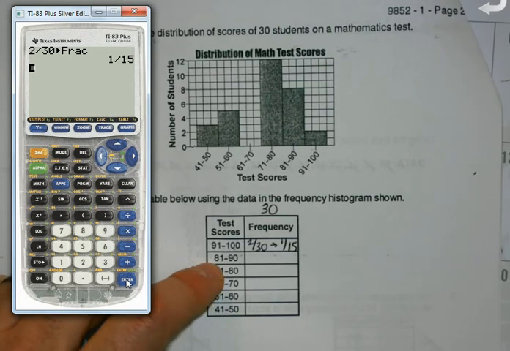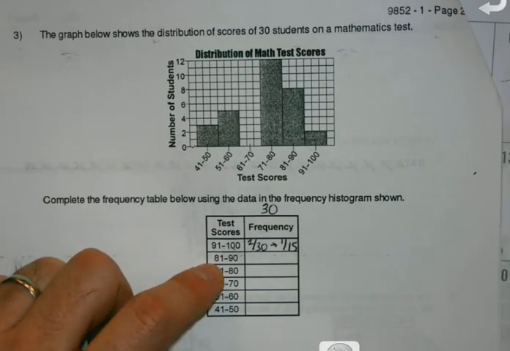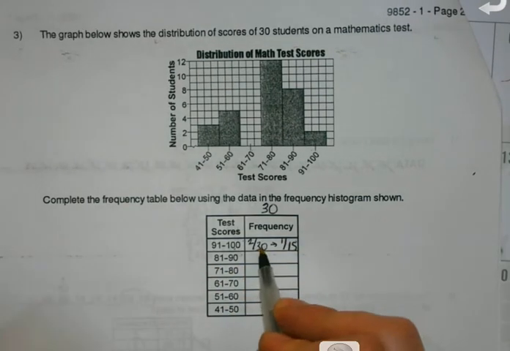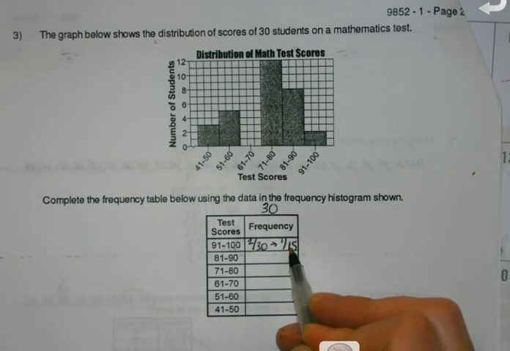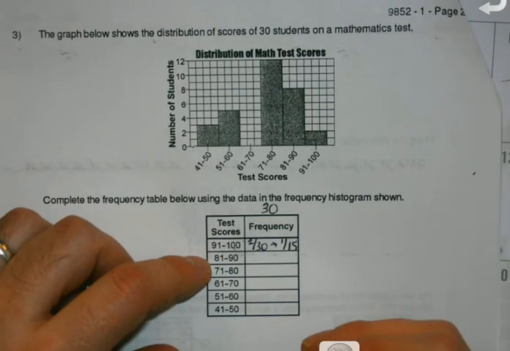But like I said, the big thing I'm doing here is trying to help prep some of you as it's getting into standardized testing in the next month or so. If you had a question like, what was the frequency of students scoring between 91 and 100, 2 out of 30 will not come up as the answer. It would come up this way. So I'm trying to get you to see it that way and think, oh, I got the right answer, I just have to reduce it a little bit.